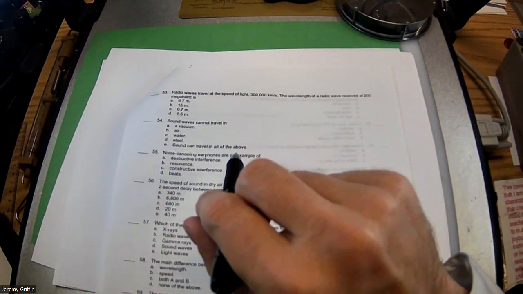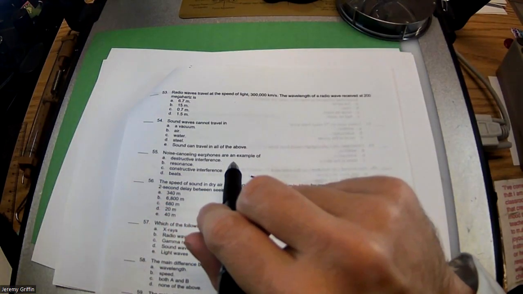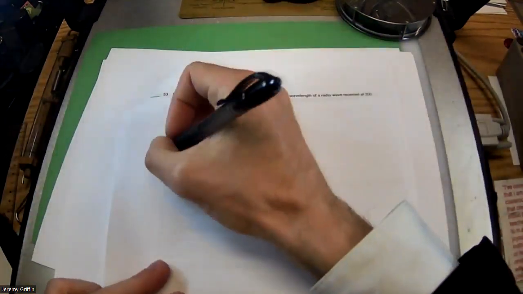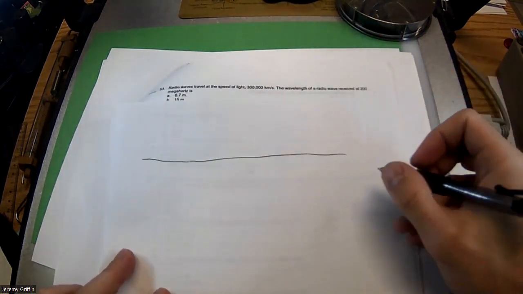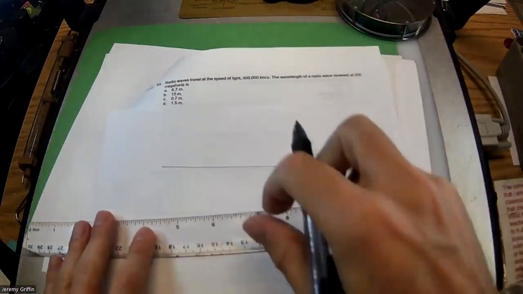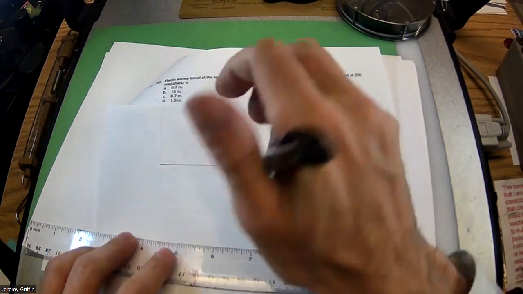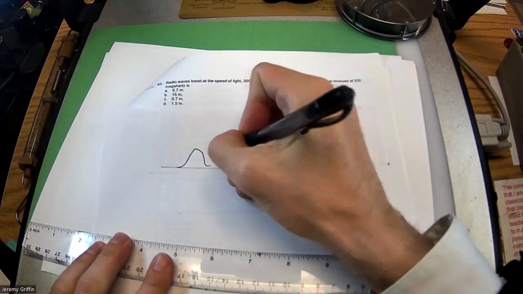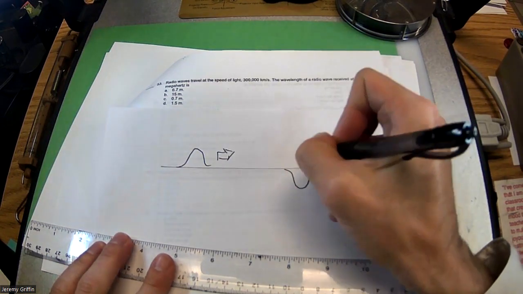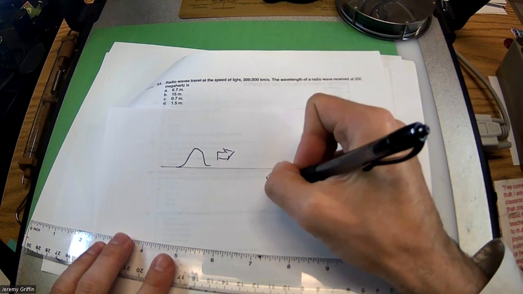Noise canceling headphones are an example of what? There you go, destructive interference. Just that. Okay. So let me remind you guys what that was. Suppose you have a taut string. And you start sending pulses through it, right? Like pulse, pulse. Say I got a pulse like this traveling to the right, and I got a pulse like this traveling to the left.